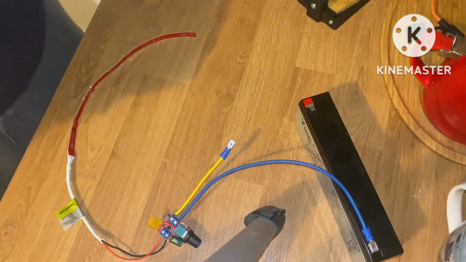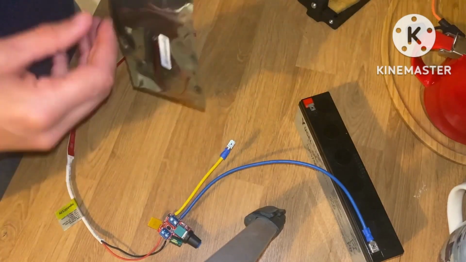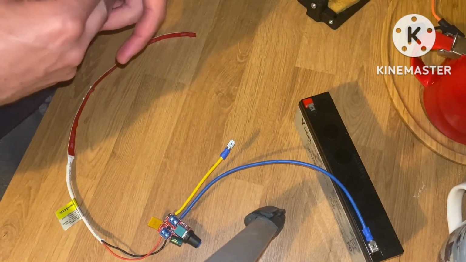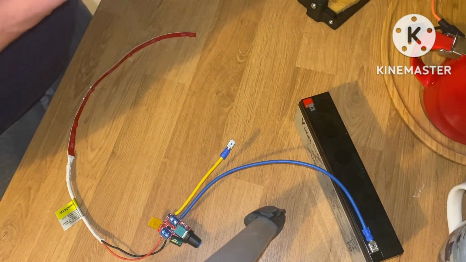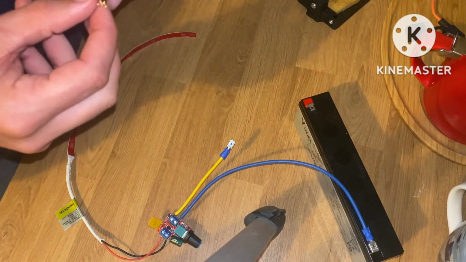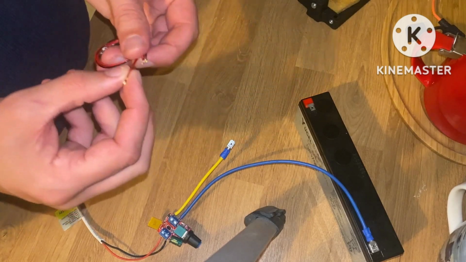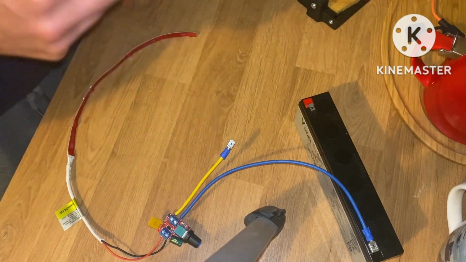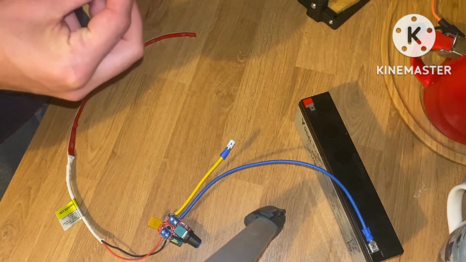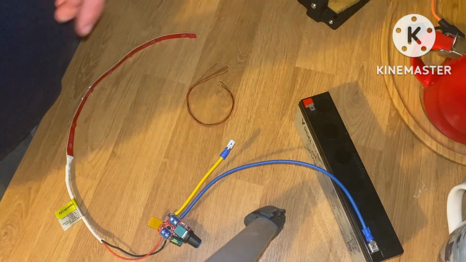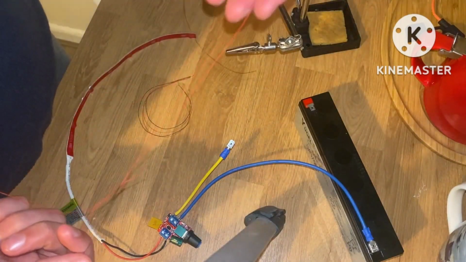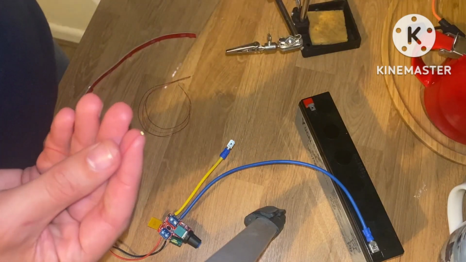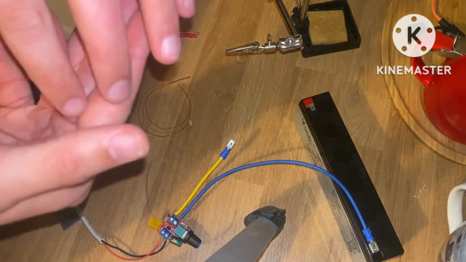So the next thing we're going to do is we're going to connect some LEDs. What I'm going to do is I'm going to do one string. So what we need is 4 of these LEDs. There we go. So what we're going to do is we're going to get 4 of these LEDs together in a string. Okay, so what we're going to do is we're going to solder them together.